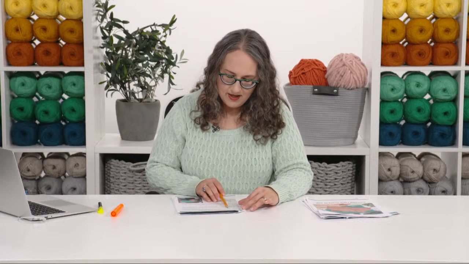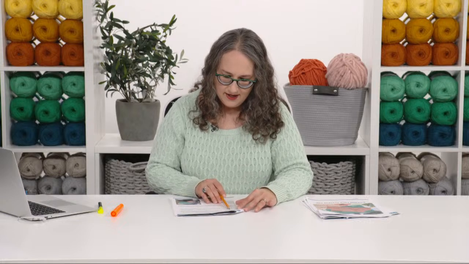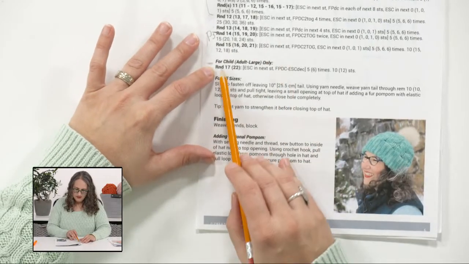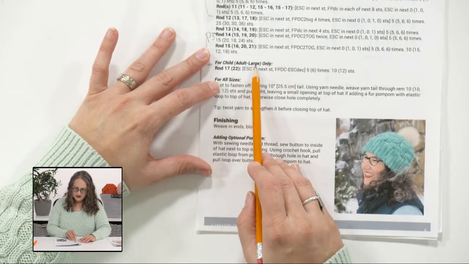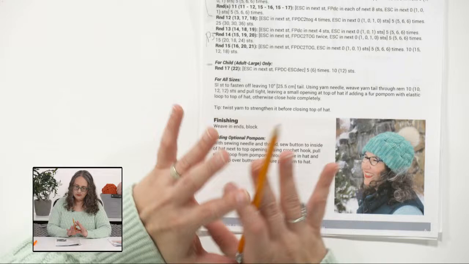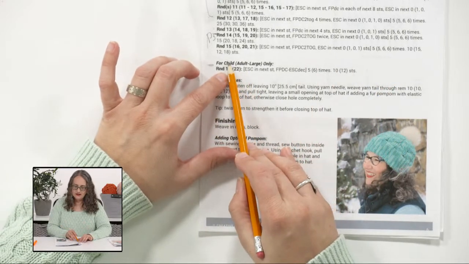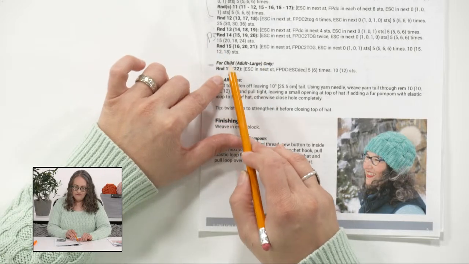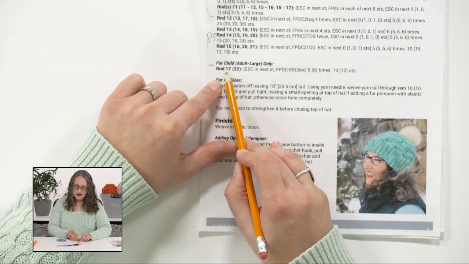All right, so kind of more of the same throughout here. Let's see if there's anything different I need to tell you about. Here again, we broke this out for child, adult, large sizes. So only pertains to those 2 sizes. And now we're grouping child, and then adult information is in parentheses. So if you were working on the child size, you'd be on round 17.